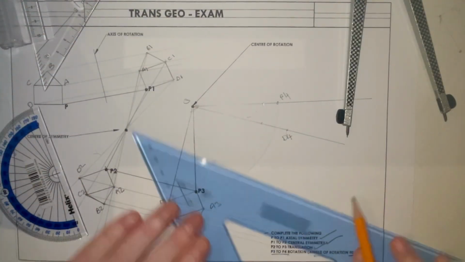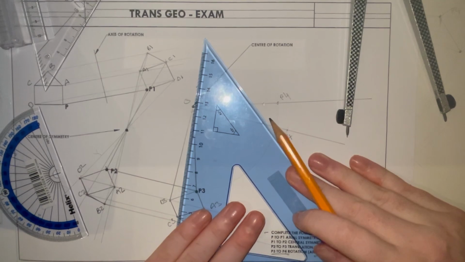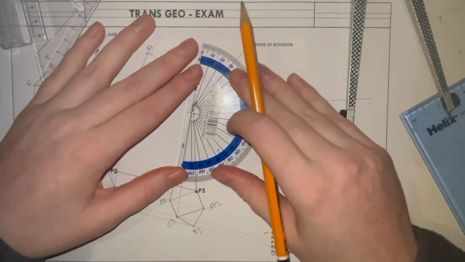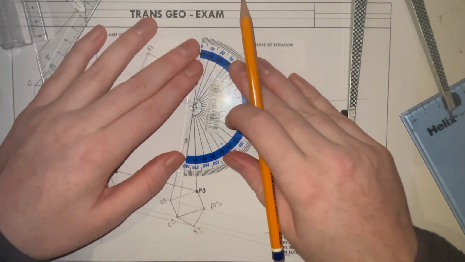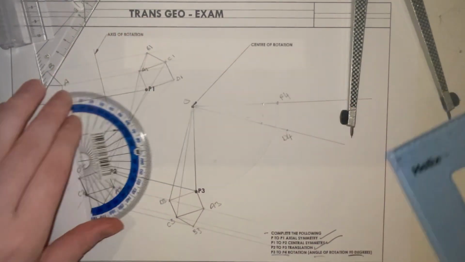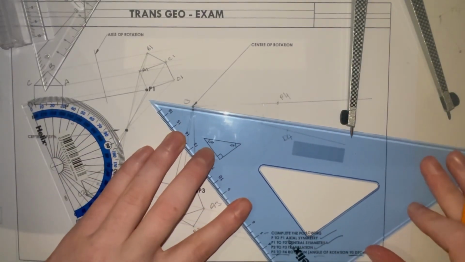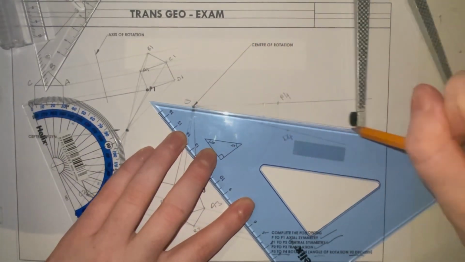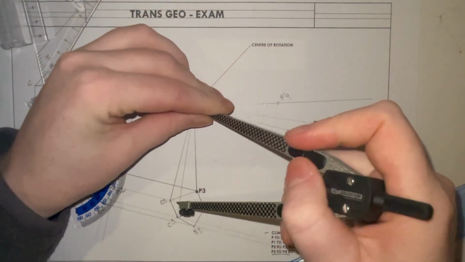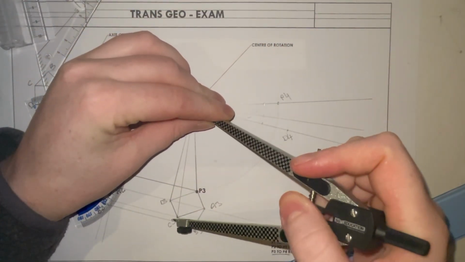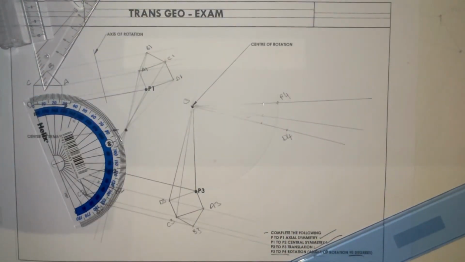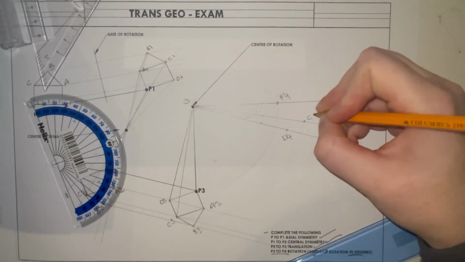Next point, we'll do C. So somewhere along this line is our point C4. Extend out to C, rotate up. Again, our point C4.